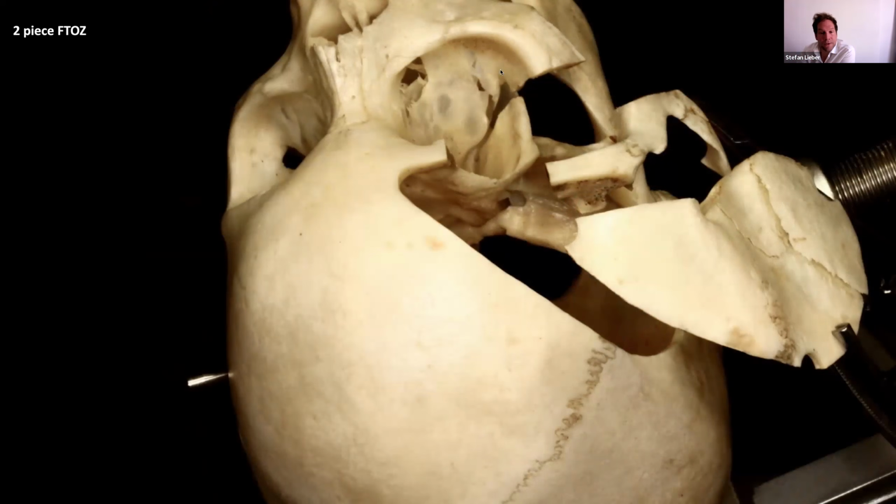This is a two-piece FTOZ. There's no rule or no reason for the number of pieces. Maybe Professor Fröhlich will comment on this later. There's probably just the rule that it should be minimal mobilization and atraumatic for the structures removed. If there's hyperostotic bone or an infiltrative bone, it probably is not reasonable to do a craniotomy in one piece. This depends on preference, pathology at hand, and surgical experience. This is just an example of a two-piece FTOZ.